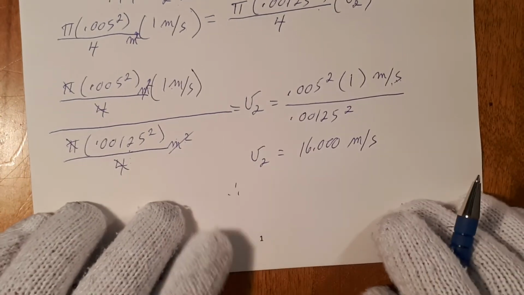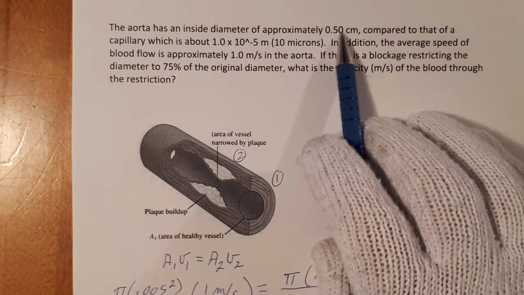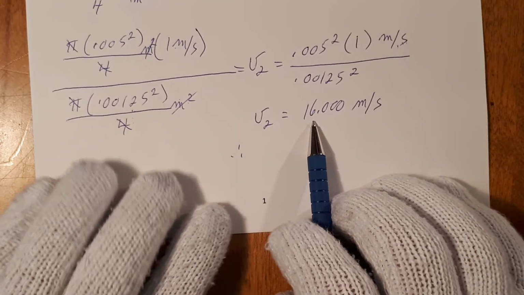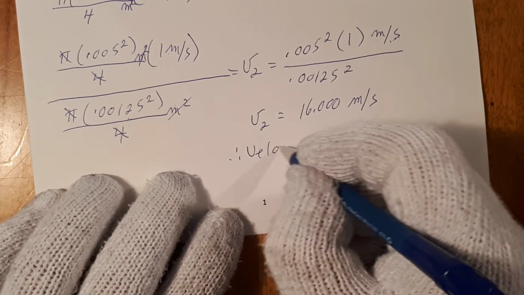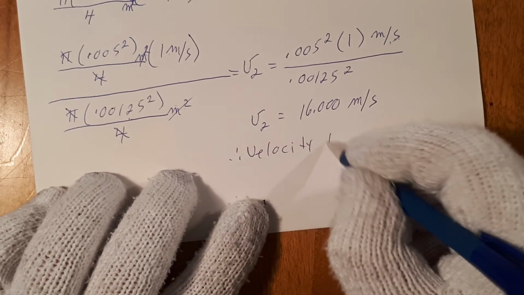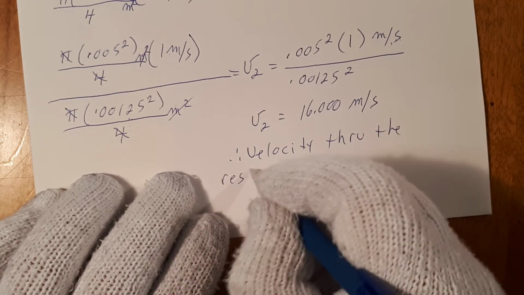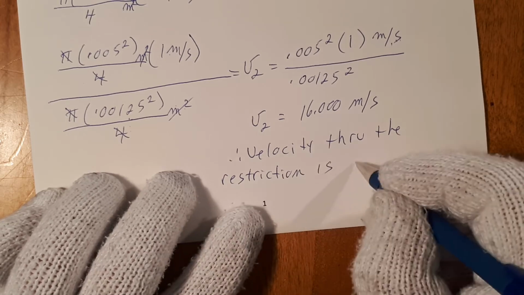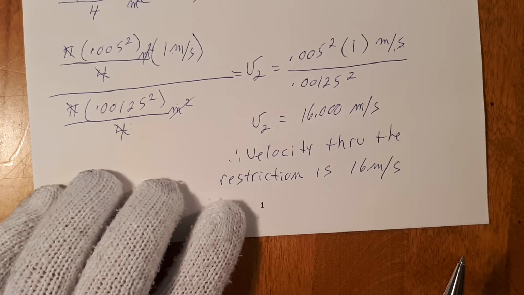Therefore, it's already in 2 significant figures. Everything here given to us originally was 2 sig figs: 1, 2, 1, 2. And this is a nice even number at 2 significant figures in meters per second. Therefore, velocity through the restriction is 16 meters per second.